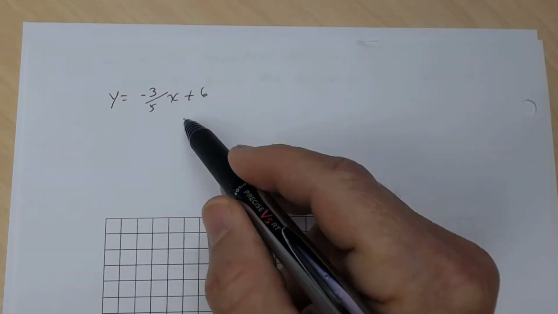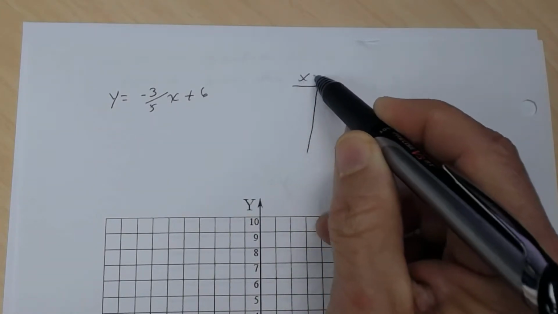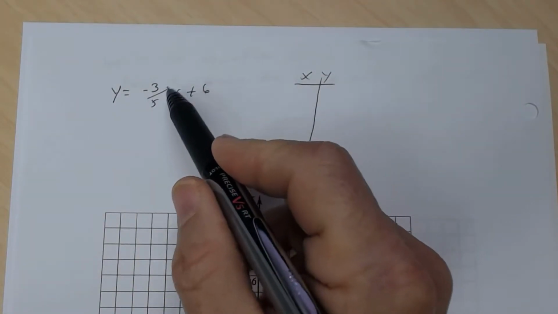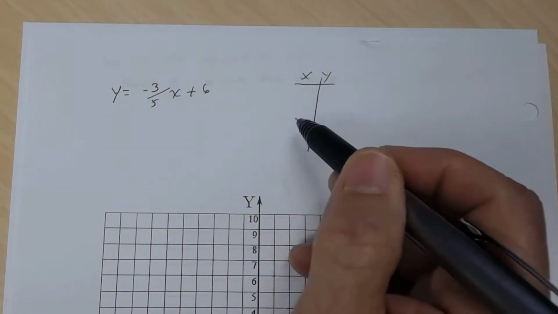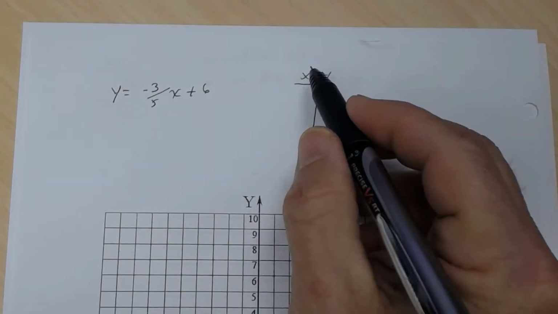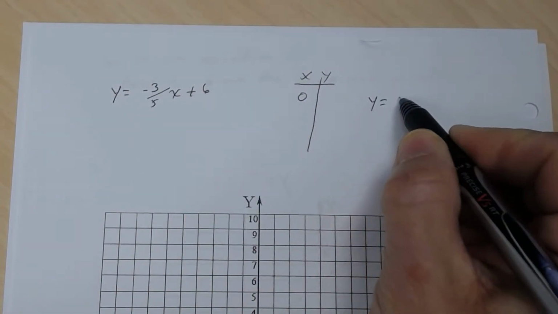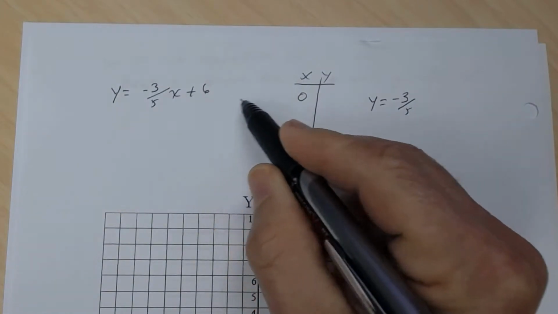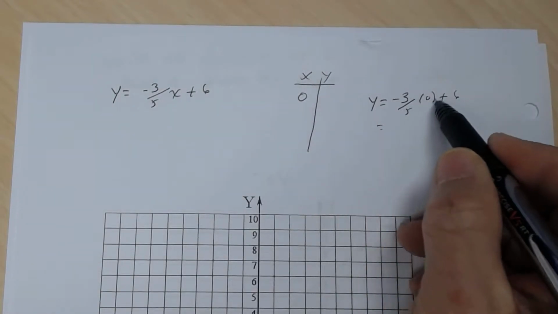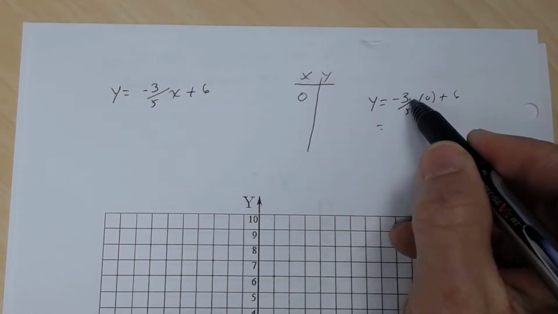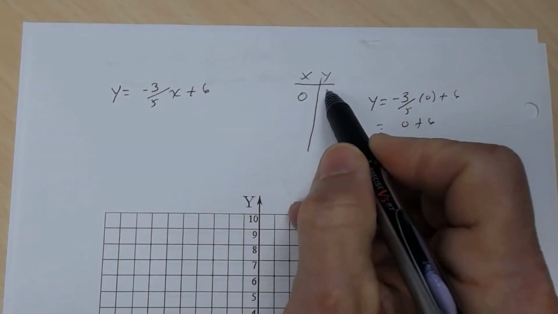Notice this is slope-intercept form, so we talked about that before. So I'm going to use a t-table. Since y is by itself, I'm going to pick values for x and substitute them into x to determine what y is. I'm just going to use 2 points here. So if x is, let's say, 0, I get y equals negative 3/5 times x, remember x is 0, plus 6. Using the order of operations, I multiply before I add. So negative 3/5 times 0 is 0, and then 0 plus 6 is 6. So I get the point (0, 6).